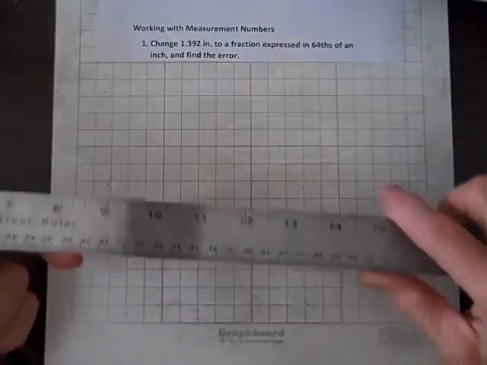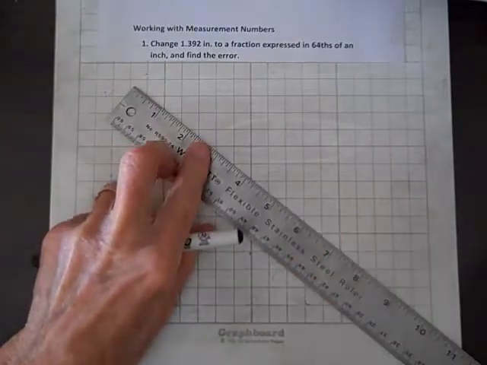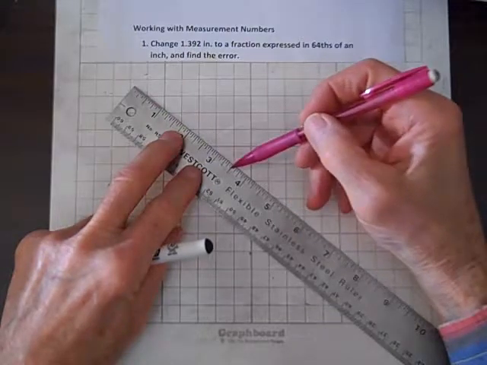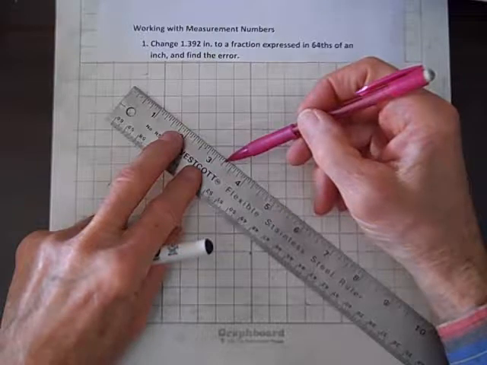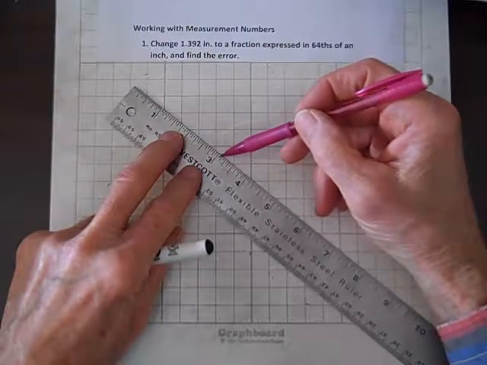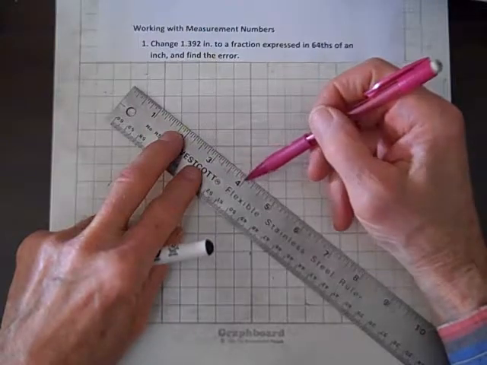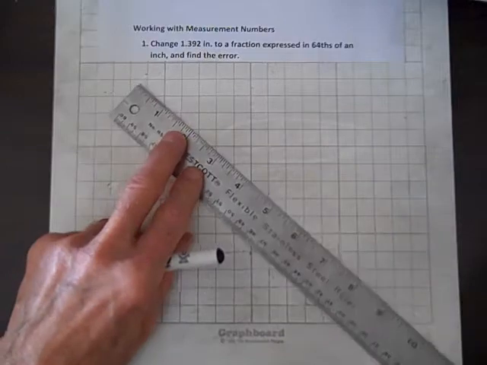Okay, well, we're talking about measurement here. So let me take a minute and explain what's going on. See this ruler? You can see these marks here, and this is half of an inch right here. This is a quarter, this is an eighth, and this little mark is a 16th. So this measurement is in 16ths of an inch, whatever the measurement happens to be.